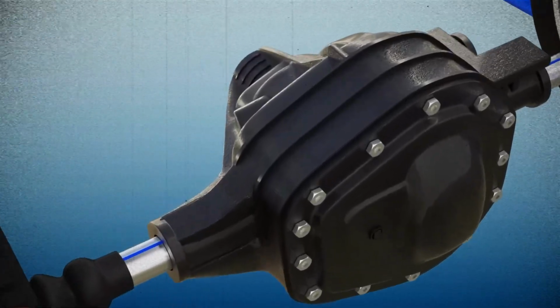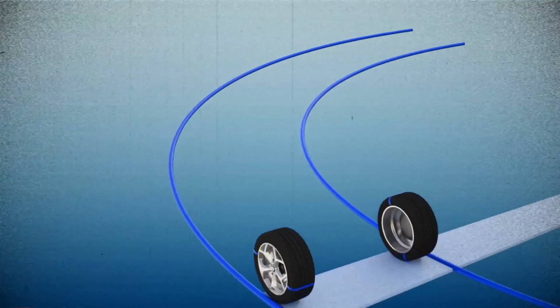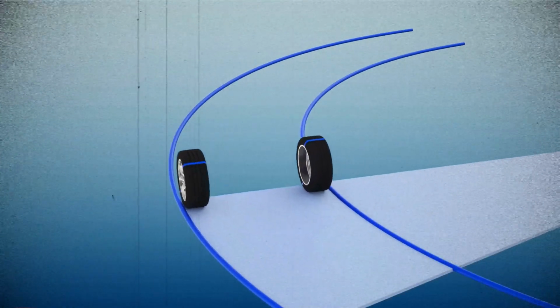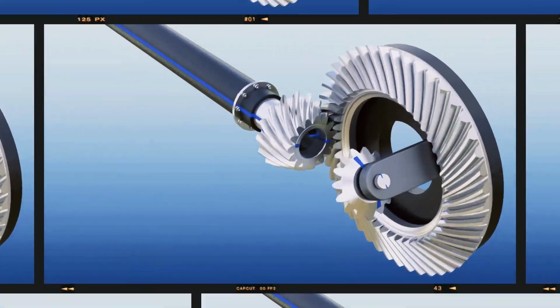The differential is rightfully considered one of the most crucial components of a vehicle's transmission. It enables the wheels to rotate at different angular speeds. The source of energy for its operation, as one might guess, is the engine. So what's so special about this automobile mechanism? Let's get to the bottom of it right now.